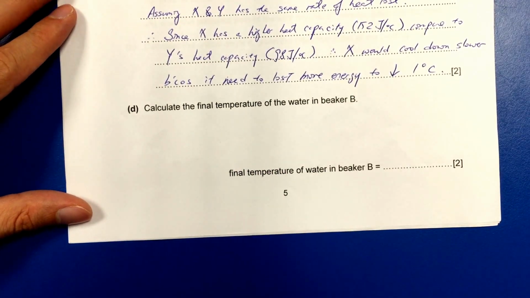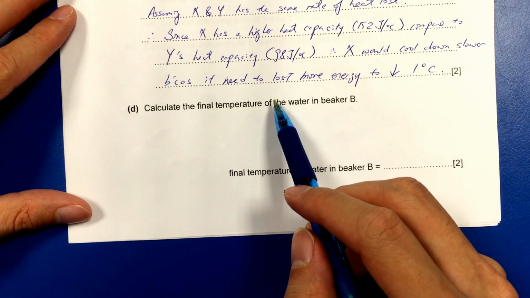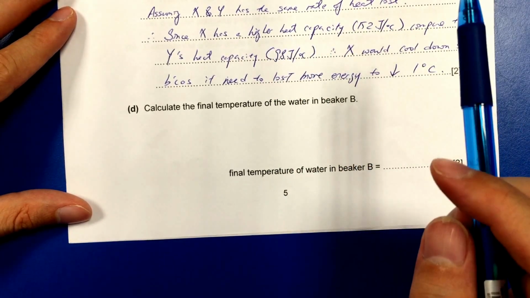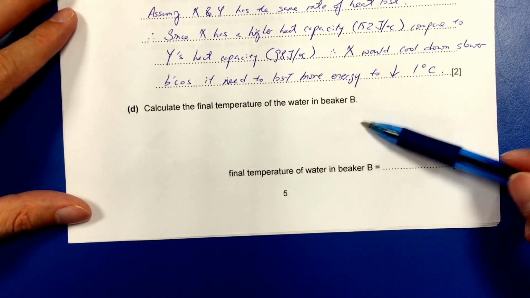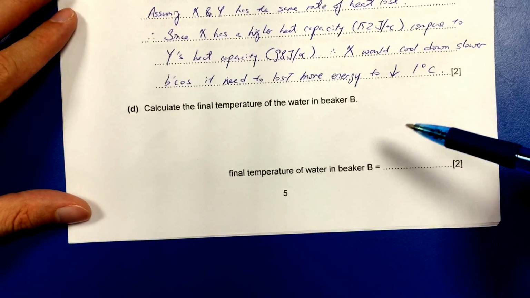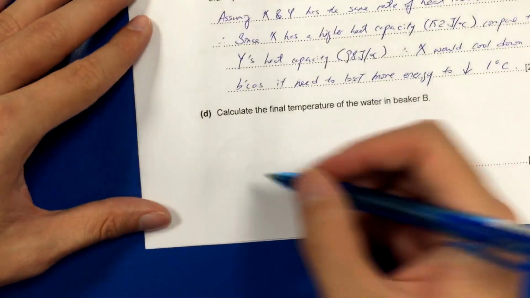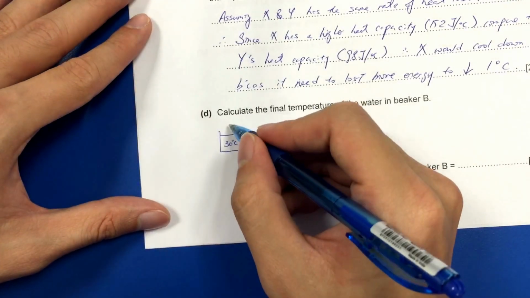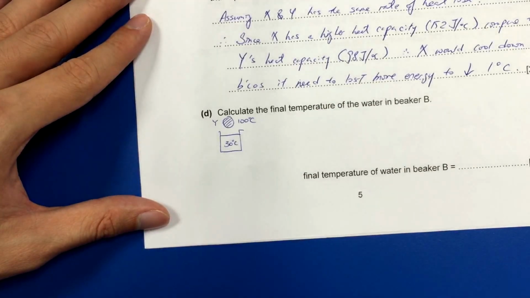Calculate the final temperature of beaker B. Now, which beaker? Sphere X is transferred to beaker A, sphere Y is transferred to beaker B. Good. A common mistake for this question is that they think the water in B has an initial temperature of 100 degrees C and then it becomes 30 degrees C. Actually, it's wrong. In beaker B, you have water of 30 degrees C and you have your sphere Y, which is at 100 degrees C. This is before they come into contact.